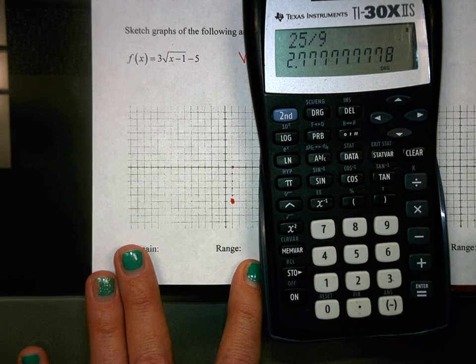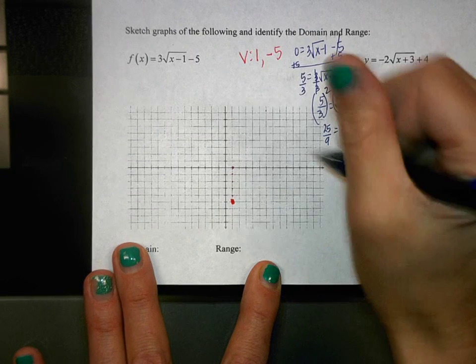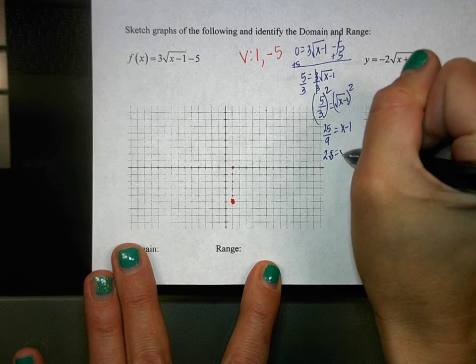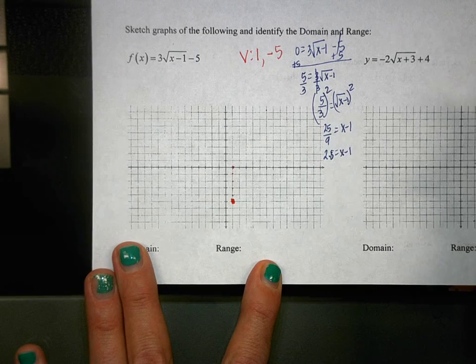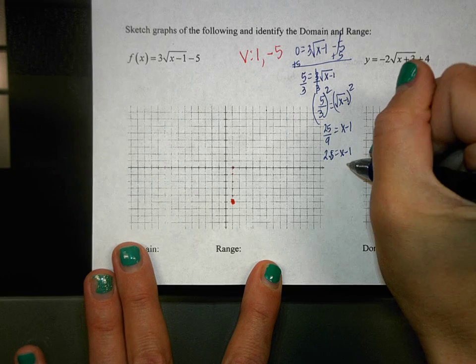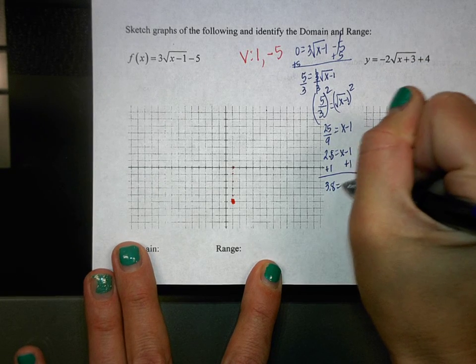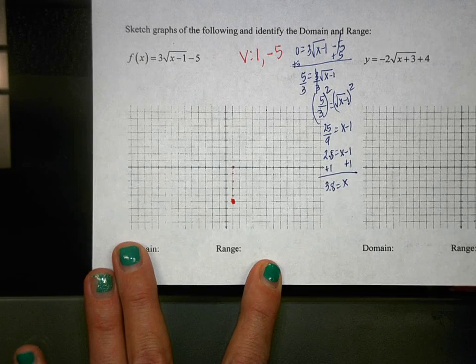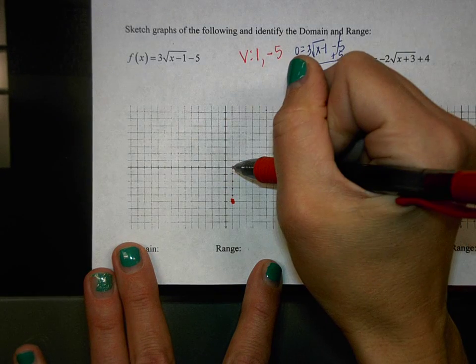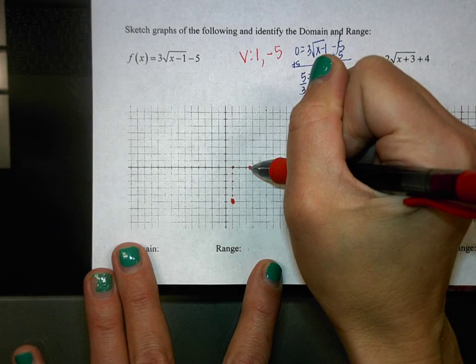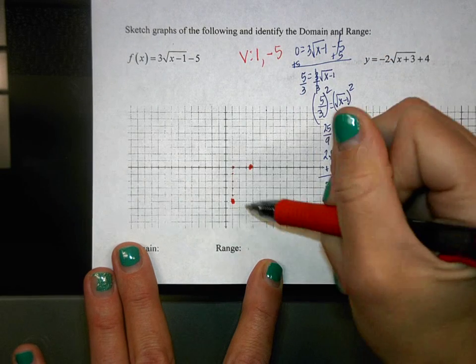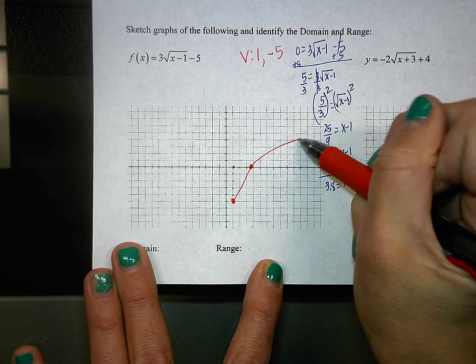Does that sound okay? So we have 2.8 equals x minus 1, and then to solve for x, we just finish by adding 1. And so what does x equal? Perfect. And so now we know our x-intercept, so we're just going to go to 3.8, make a point. And now that you have those 2 points, you can just make your sideways parabola there.